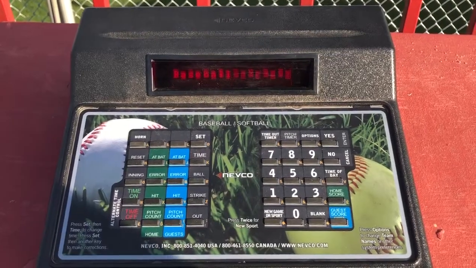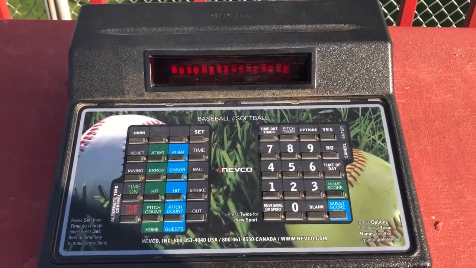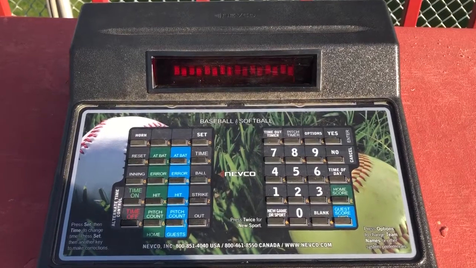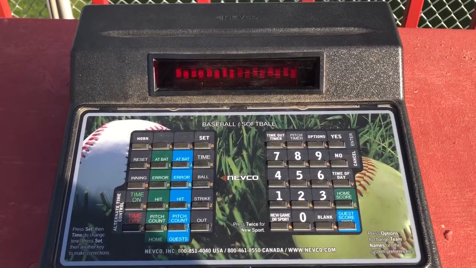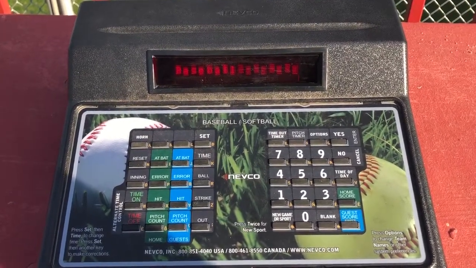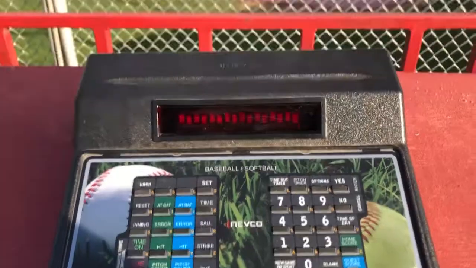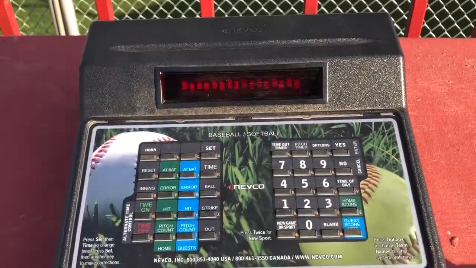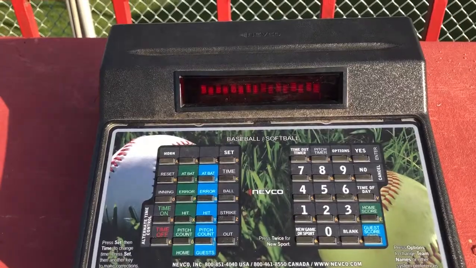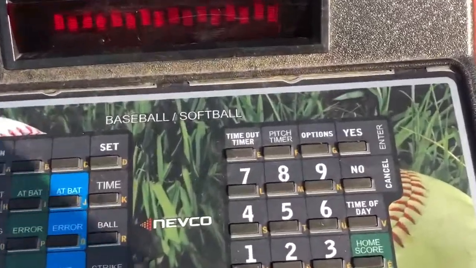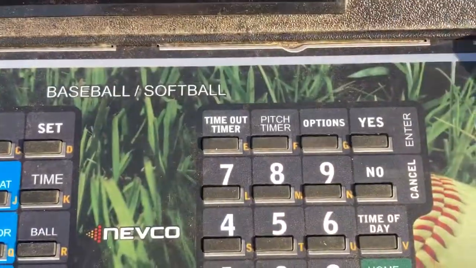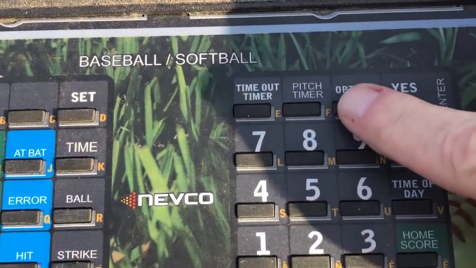Okay, this will be the third in the series. Now after we've got everything powered up and we have reset to a new game, we're going to want to set the teams. And the way you're going to do that is with the options key, which is right here.